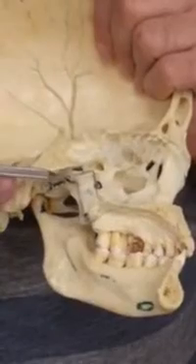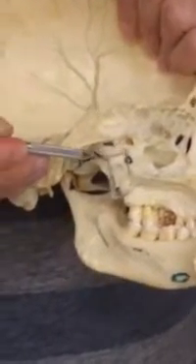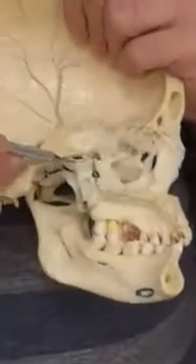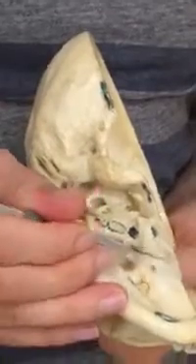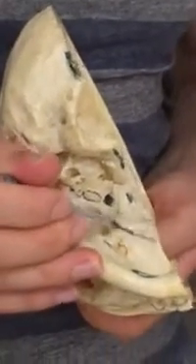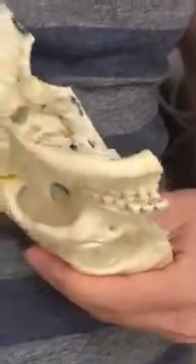And there is the perpendicular plate of the palatine bone. Do not confuse that with what's next to it, the medial pterygoid plate. It's a little bit posterior to that. That would be the perpendicular plate of the palatine bone. Now these two bones right here will form the hard palate, which is basically the non-movable part of your palate. After that there's the soft palate.